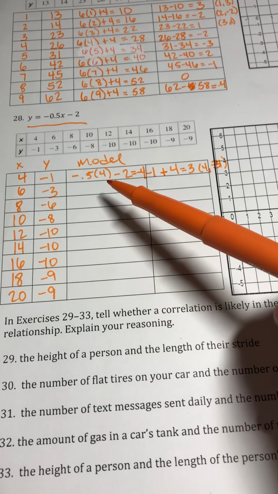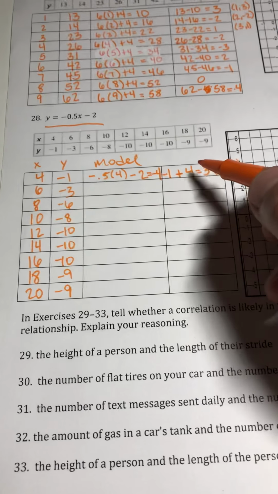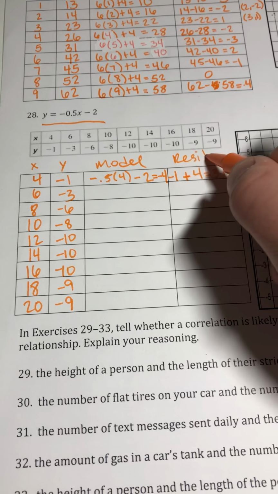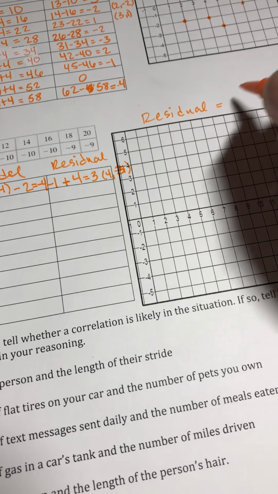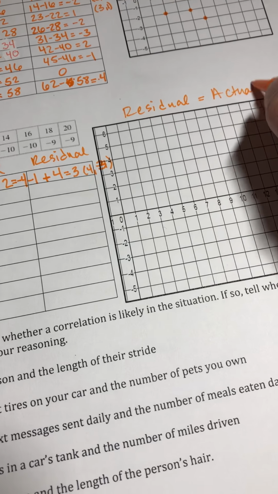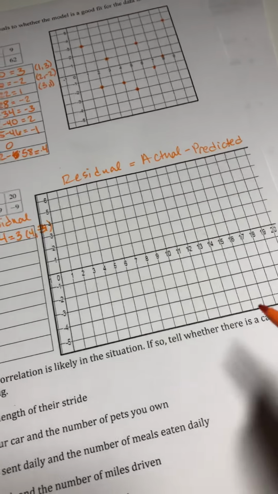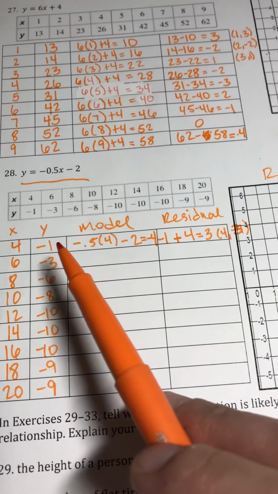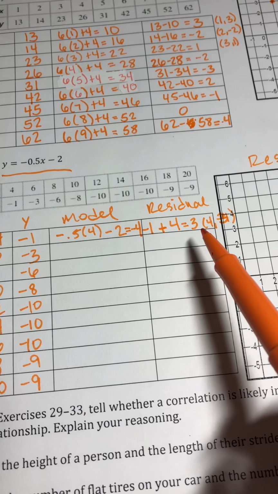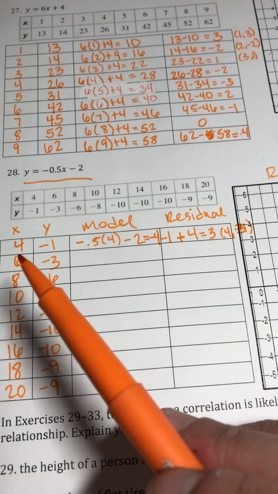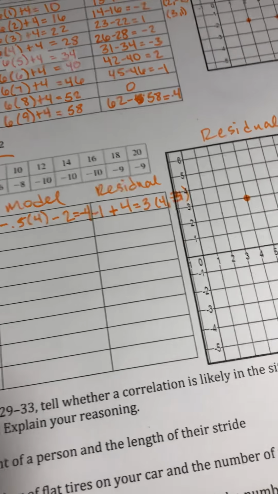So what you'll see in this first one is I plugged in the x value 4, and that gave me a negative 4. The last column is define the residual. And define the residual, you're going to do the actual minus the predicted. Okay, so what that means is I took the actual y value, which was negative 1, minus the predicted, which was negative 4, to say that it was 3 more than we expected. So the point we're going to graph is x, comma, the residual. So we'll go 4, 3, and we'll put a point.